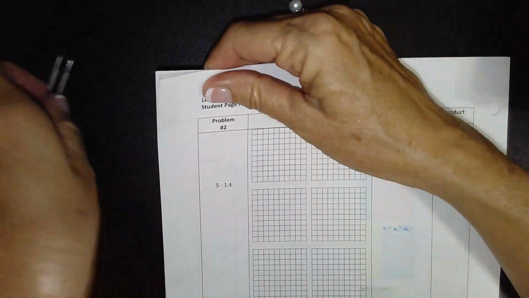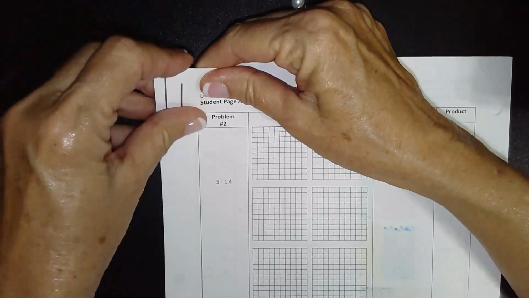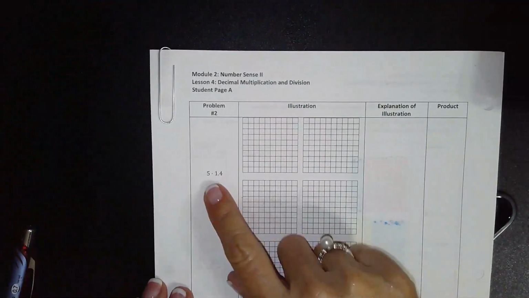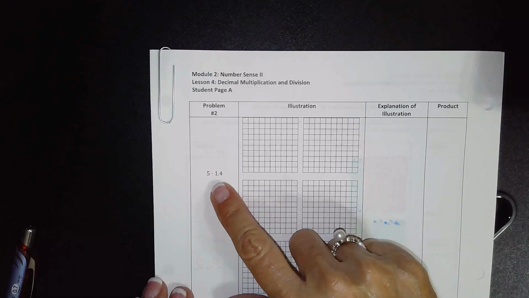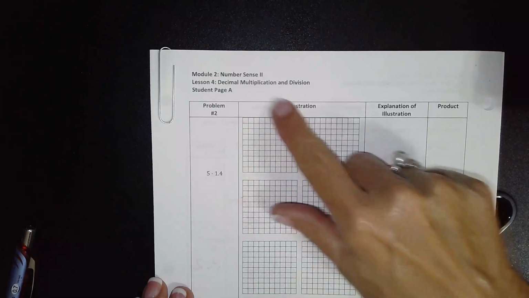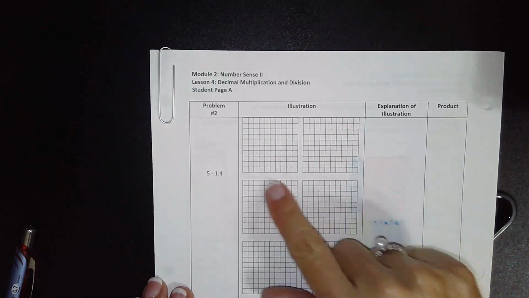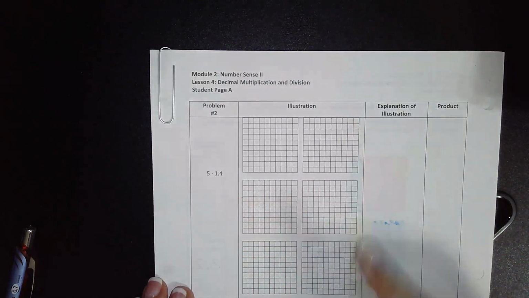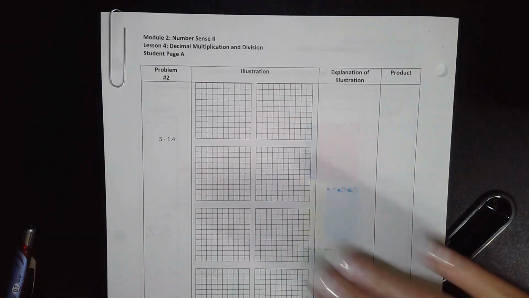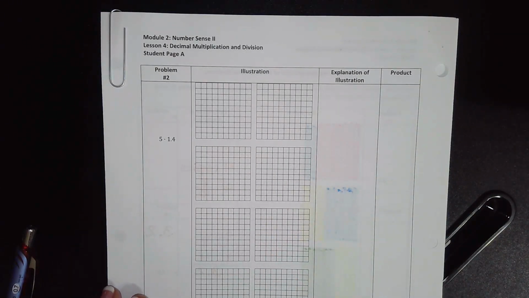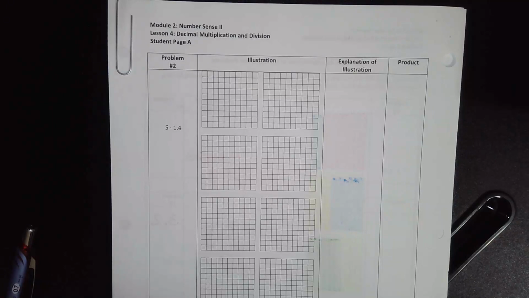Okay, so this packet is going to be a huge waste of paper since we aren't going to do all the things. And you can, if you want, just see 5 copies of 1.4. So 1.4 means 1 whole and 4 strips. So you do 1 whole and 4 strips. Then you do 1 whole and 4 more strips. And then you do 1 whole and 4 more strips. And do that 5 times and you would get the answer. But that's time consuming. You wouldn't have time to do that on the test, but it is kind of a visual cool way to see. So let's just do the algorithm.